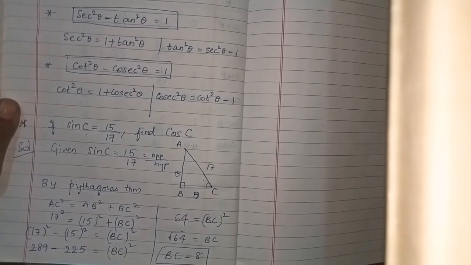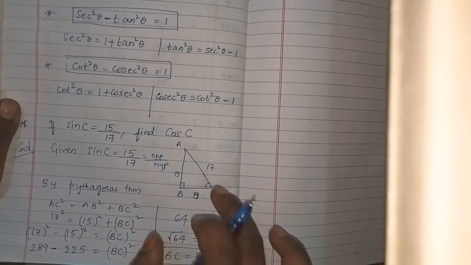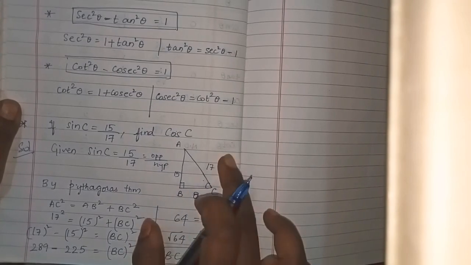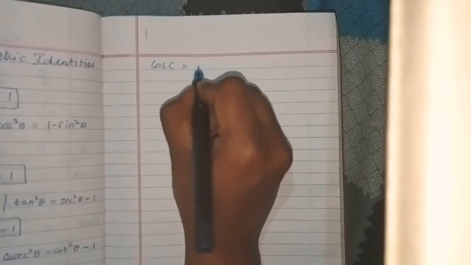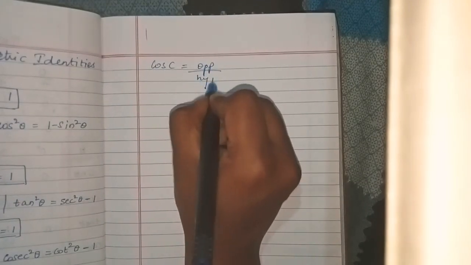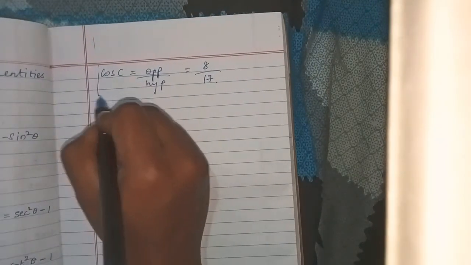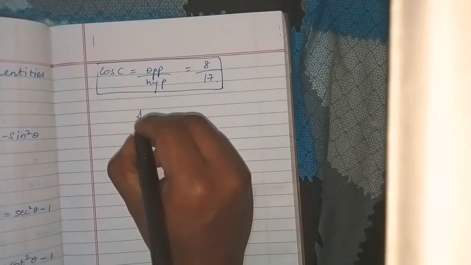Now we need to find cos C. What is the value of cos C? Cos C is nothing but adjacent by hypotenuse. What is the value? It is 8 by 17. That's it. We are done with the sum. Another method.